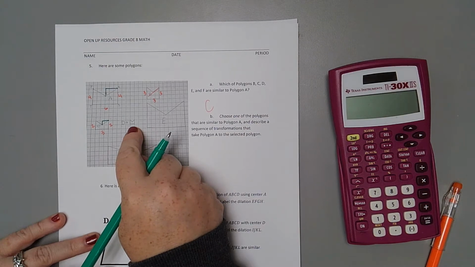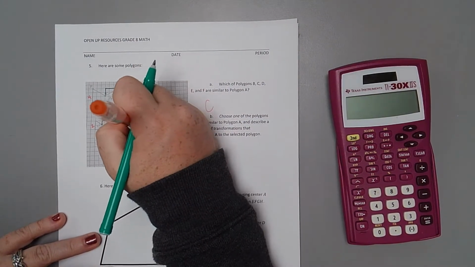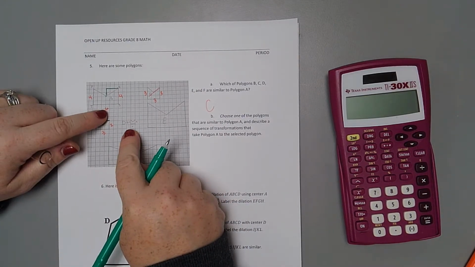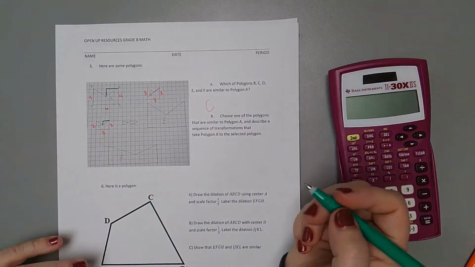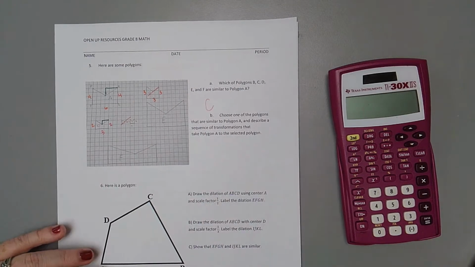D. We have 1, 1, 1. 1 times 6 is 6. Is 1 the side times 6 4? No. So that means D does not work.